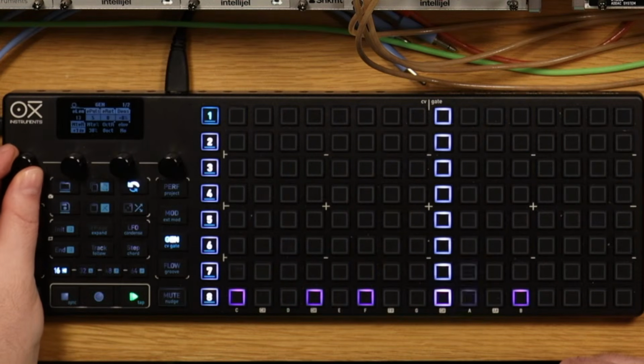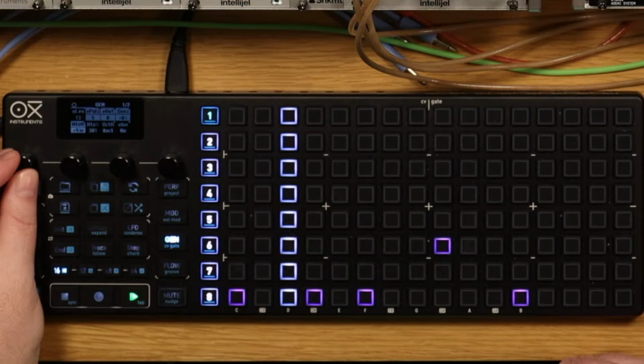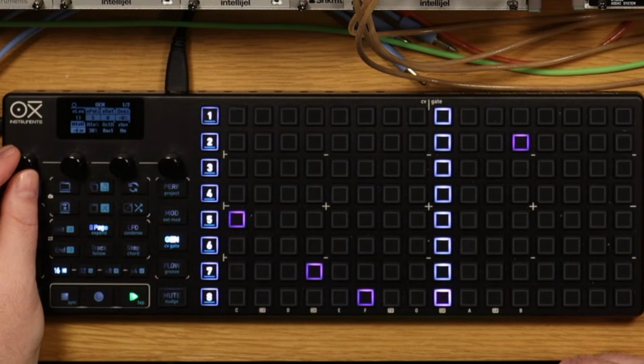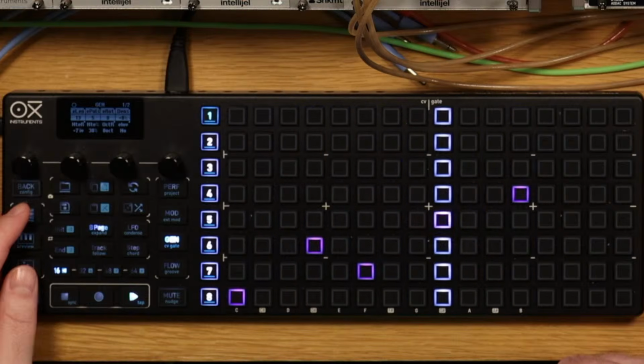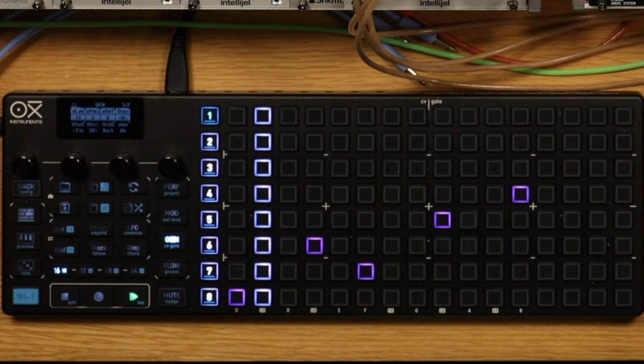Let's try doing some notes. Maybe we'll allow it to go up to sevenths. Why am I not hearing anything? Because I haven't patched anything yet, of course.